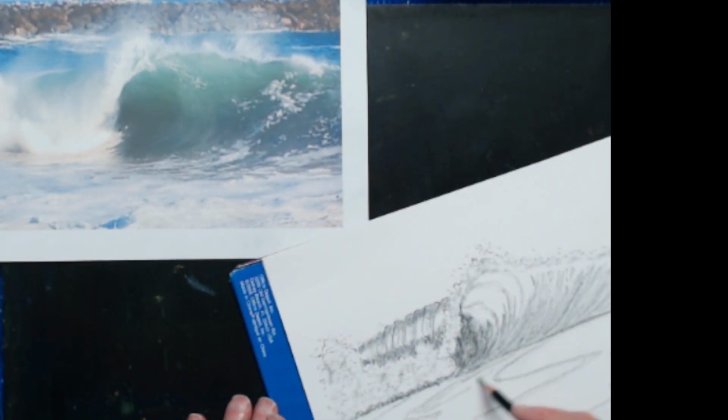And we can put a little bit of shading in here, showing the foam. The foam is building up. There'll be some light and dark areas where you got the sand showing underneath the water, and then the white foam on top.